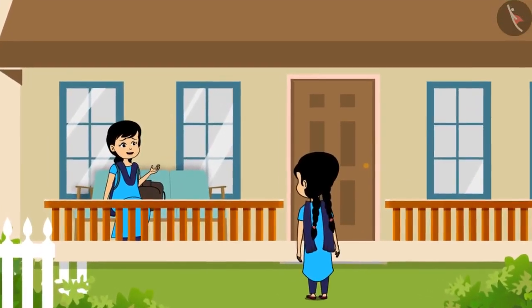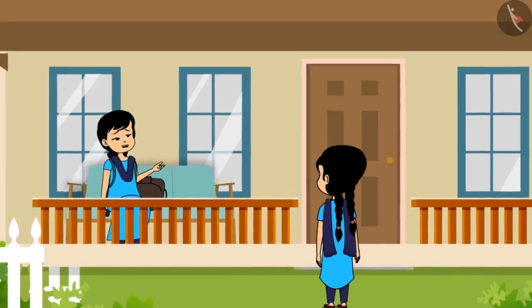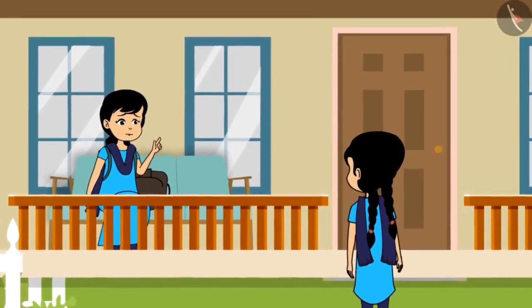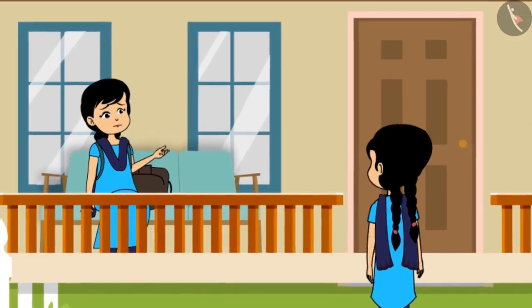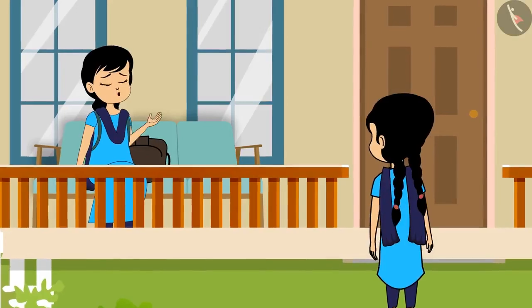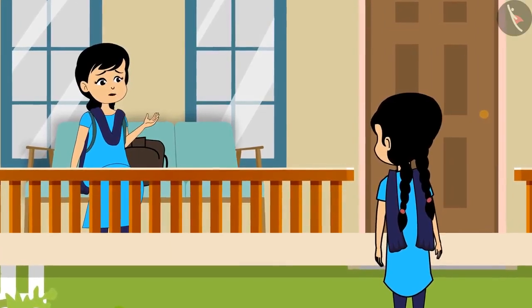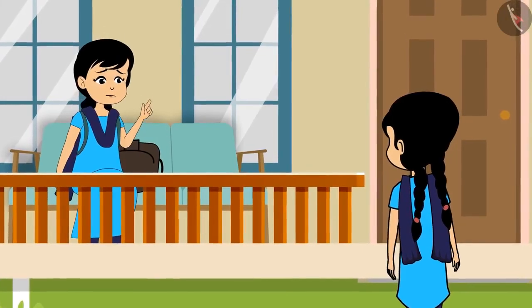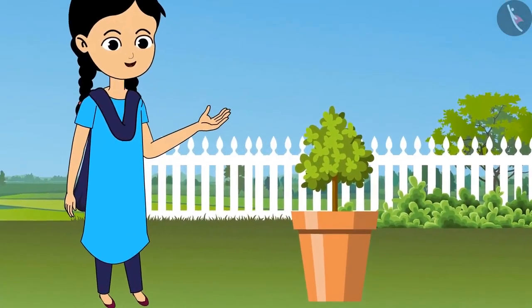Neelu, it was so tiring today. Library science practicals, game period. It is so hot. Will you help me? What is it, Didi? Remember, I had asked you to keep the sweet bun in the box there. Can you give it to me to eat? You can eat it later.